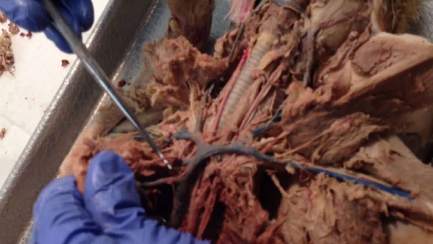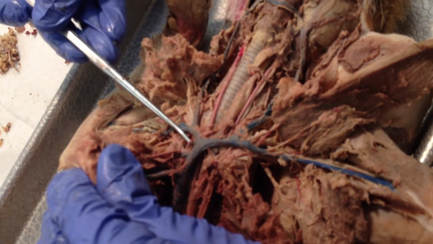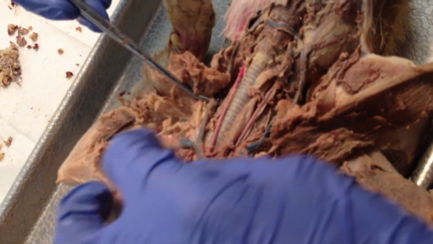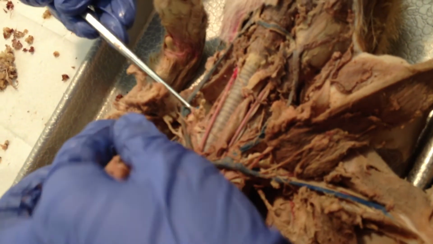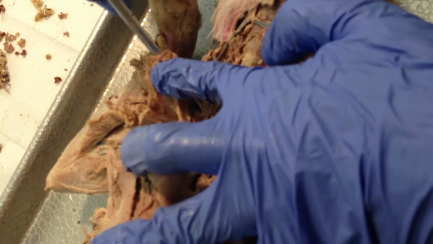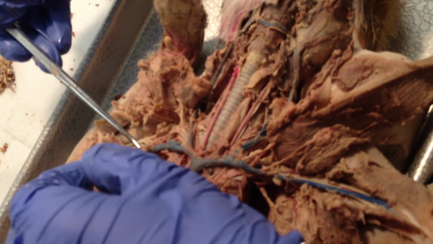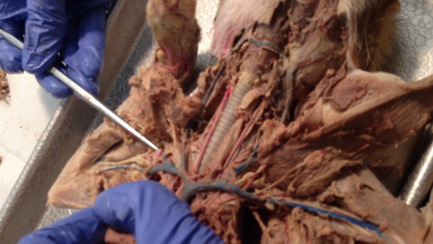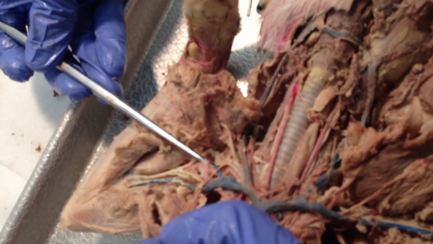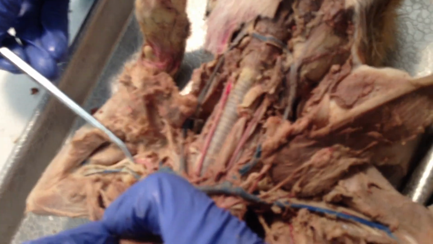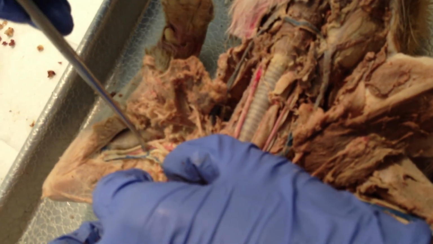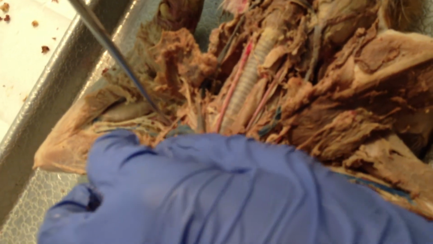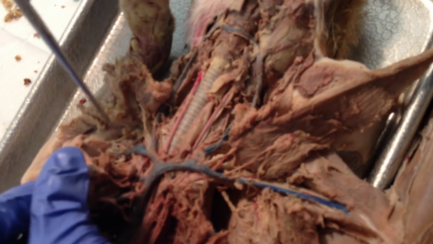subclavian, internal mammary, vertebral, costal cervical, thyrocervical, follow it up, splitting down, transverse scap. Follow it out. Going forward here is your ventral thoracic. Going deep here is your subscapular. And then becomes brachial. And then you should have a long thoracic that I can't find. Oh, no. No. I can't find your long thoracic. Okay.